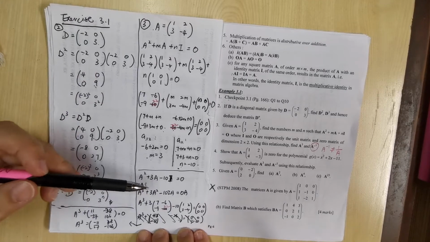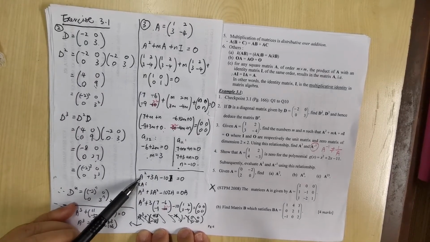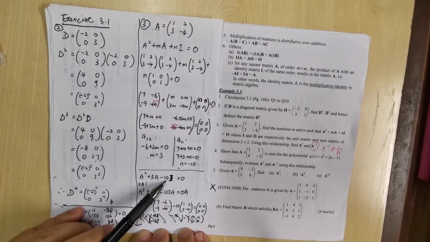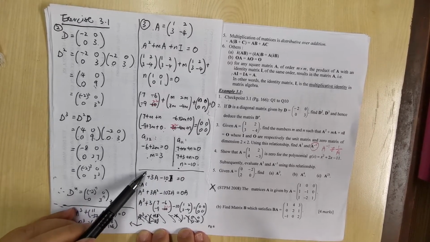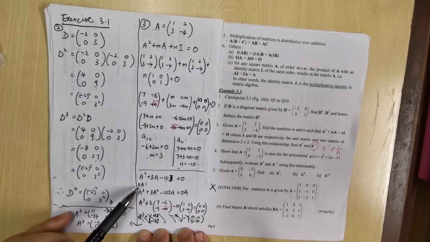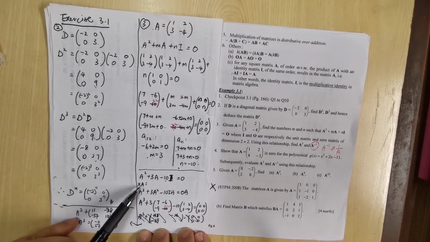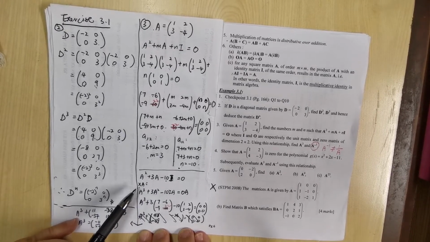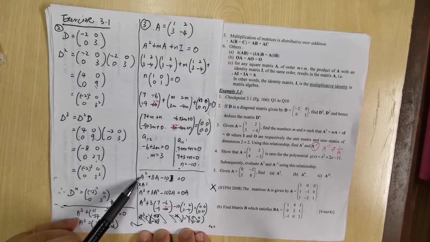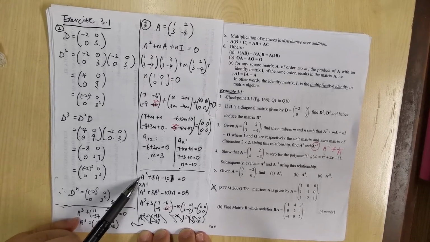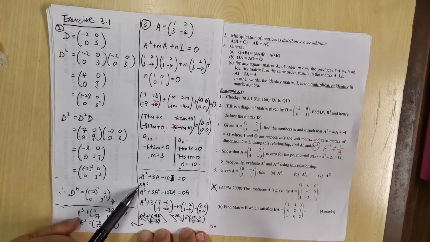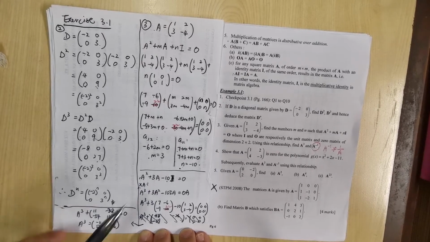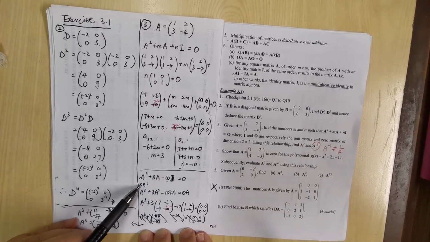Alright? Still can see? Yep. Use this relationship. We sub in the value for m and n. Alright? How to find A cube? A cube means I need another A here. So I can multiply the whole equation by A. I only can do this step if A is square. Remember just now we said, if A is a square matrix, then only we can do this step. If A is not a square matrix, we cannot do this. Remember this. So multiply matrix A to everything.